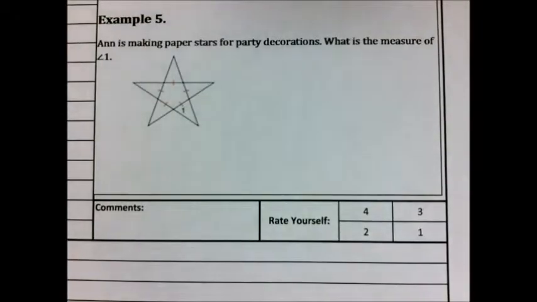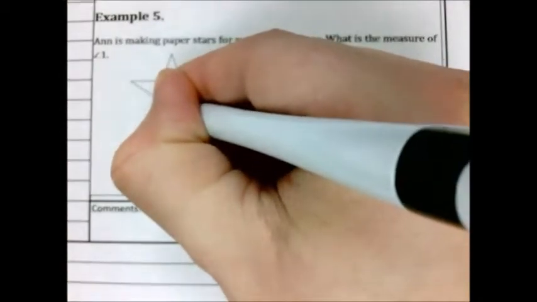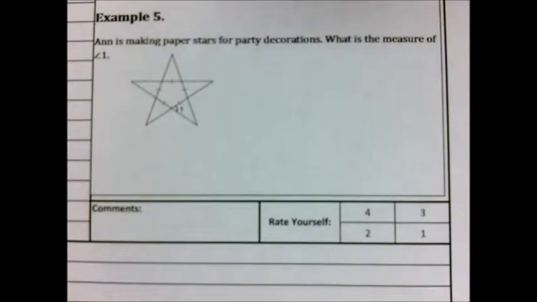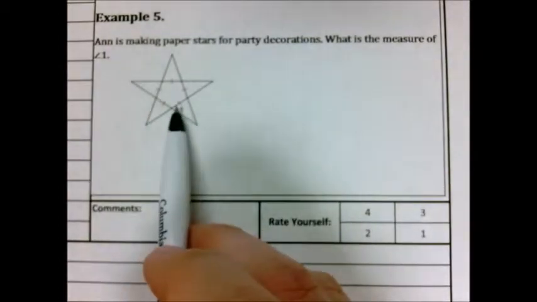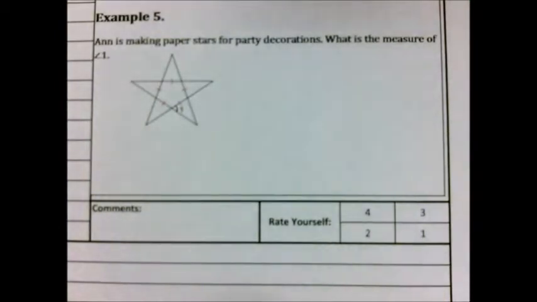All right, one last example here. It says Anne is making paper stars for party decorations. We want to know, what is the measure of angle 1? Angle 1 is this angle right here. I know that might be kind of hard to see. It's this tiny little angle over here. You can probably see it better on your paper.